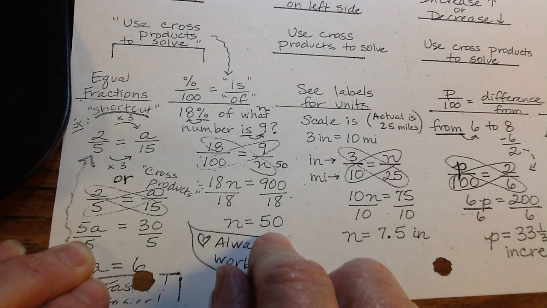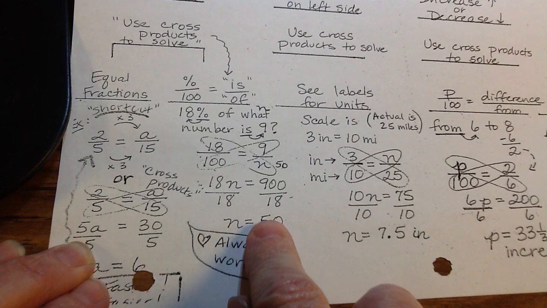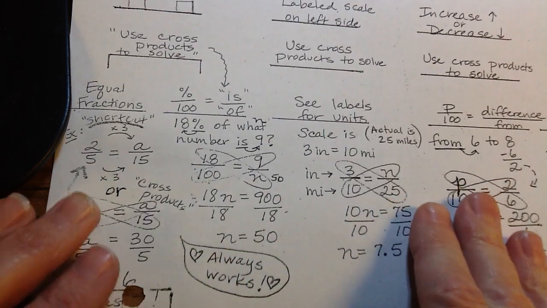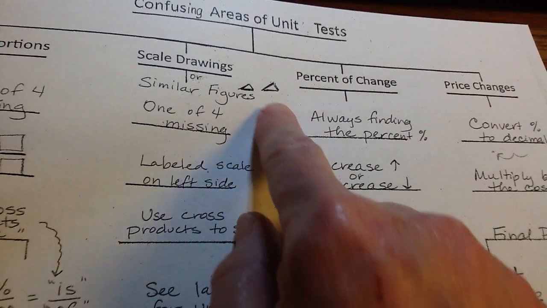That would work just fine also. So that's another way that you can use cross products to solve for proportions. The next portion of our paper is saying that this could work for similar figures or scale drawings.